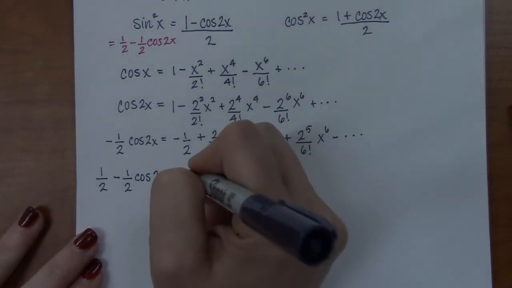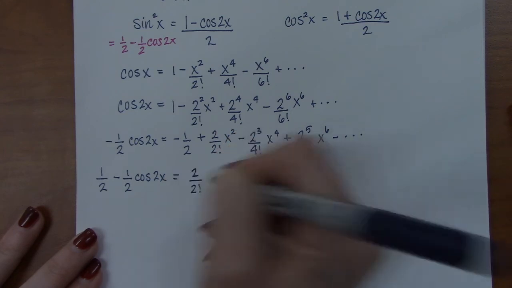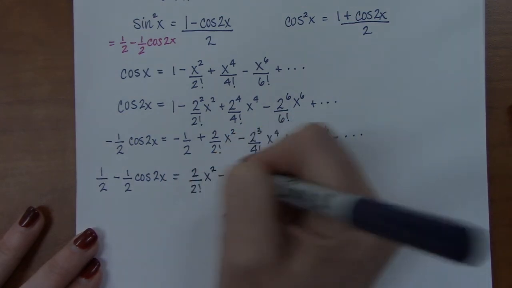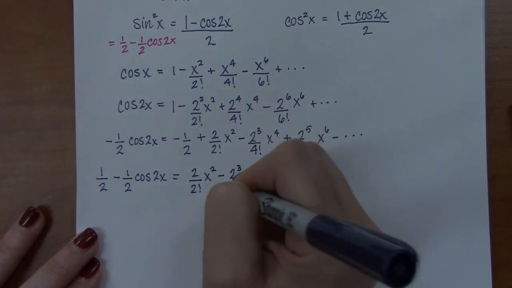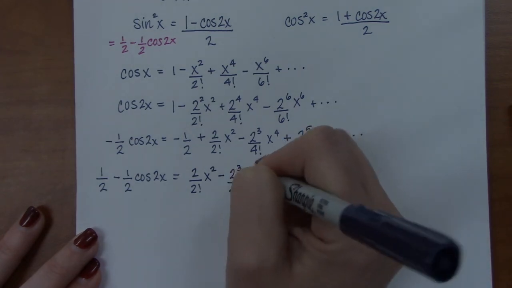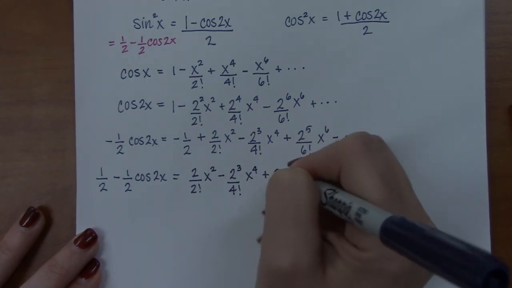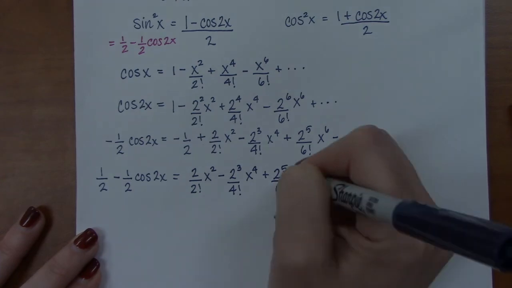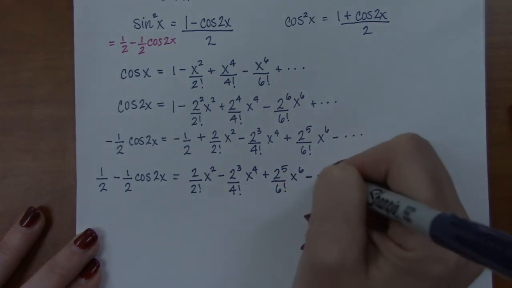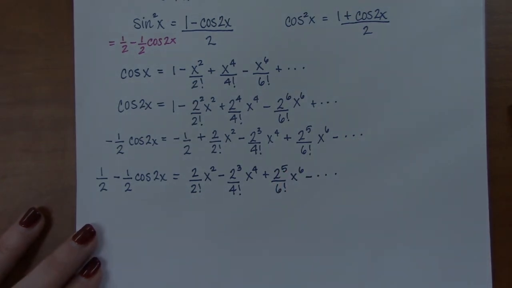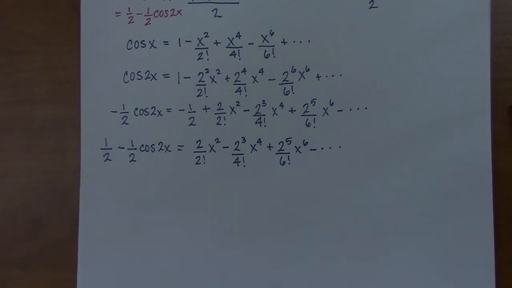So that's going to wipe that out. So I'm simply going to be left with this. So this is now the Taylor polynomial of degree 6, right, of sine squared.